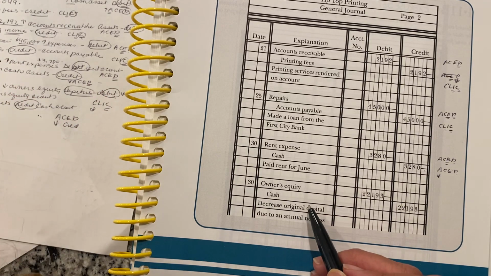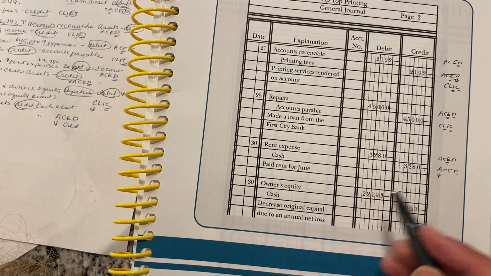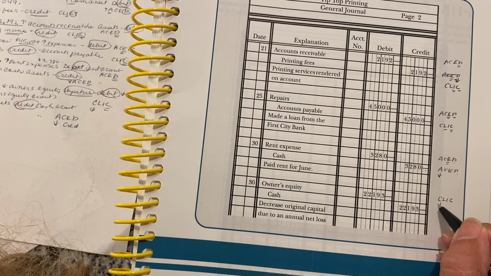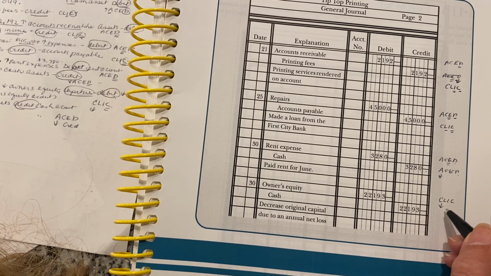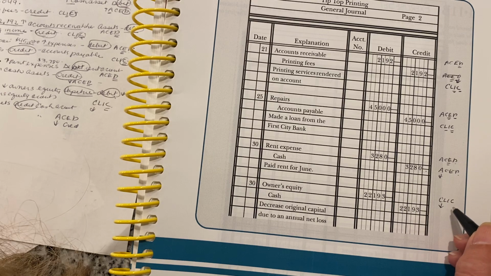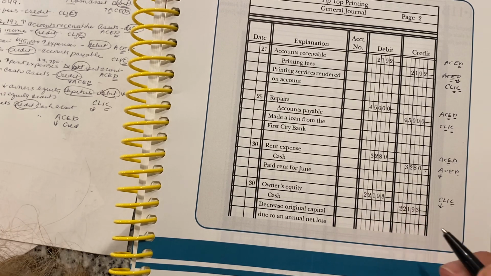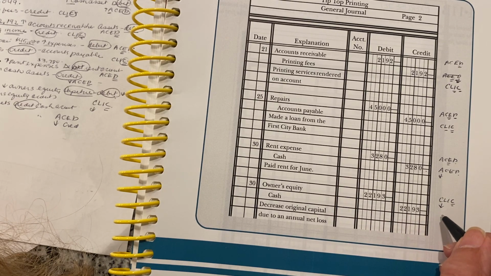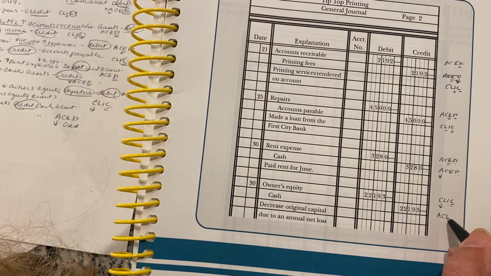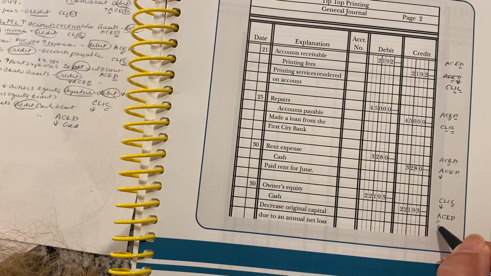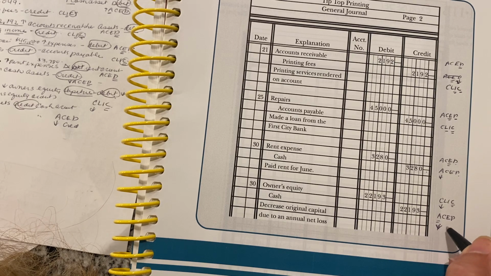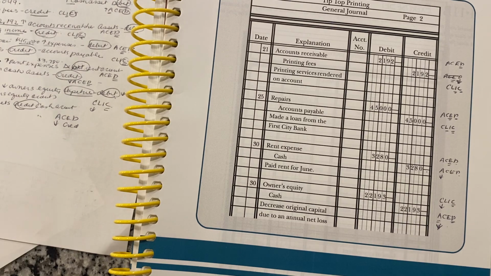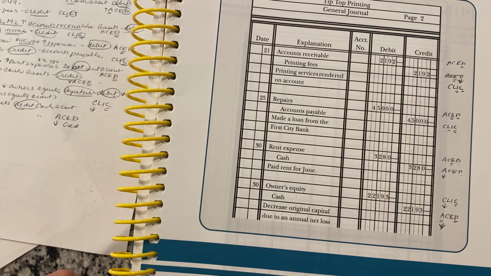So owner's equity. So this is capital. Capital went down, $22,193. So that's going to be the opposite of credit. It's going to be debit. And then our cash asset, our cash went down, so then it's going to be opposite. As a debit, it's going to be a credit. So bingo, bingo. See how they balance out?